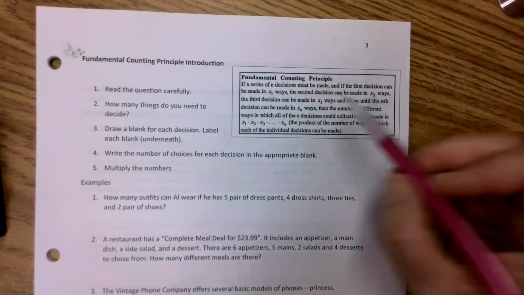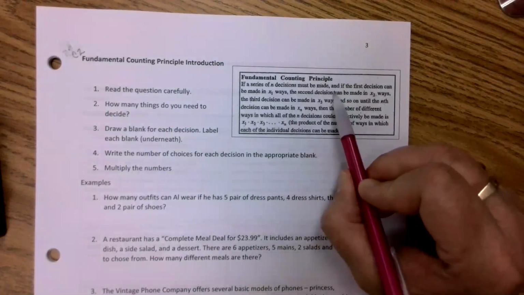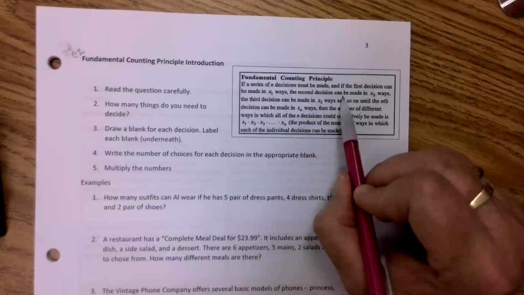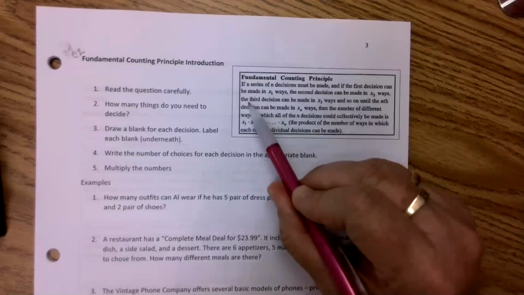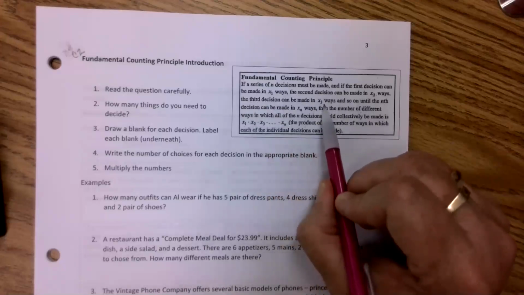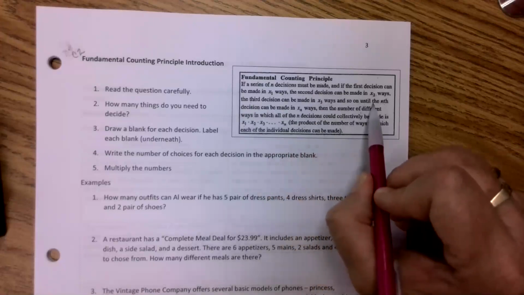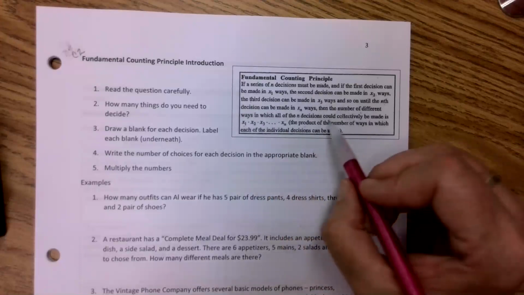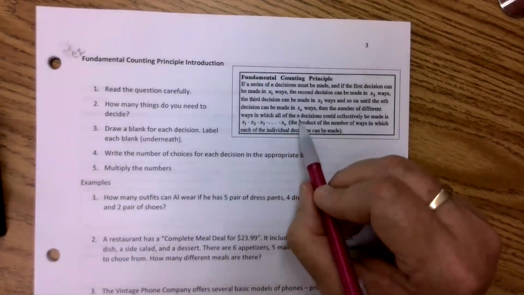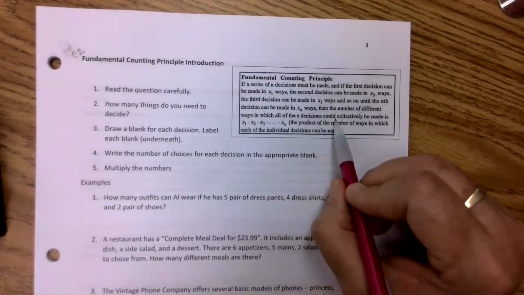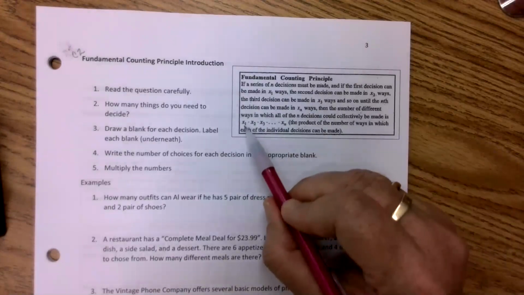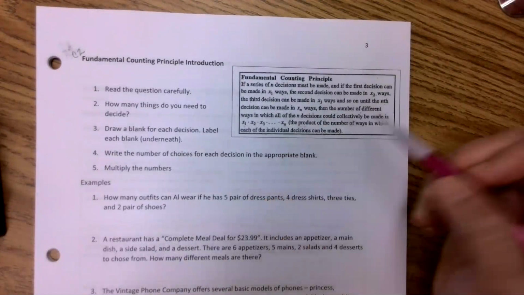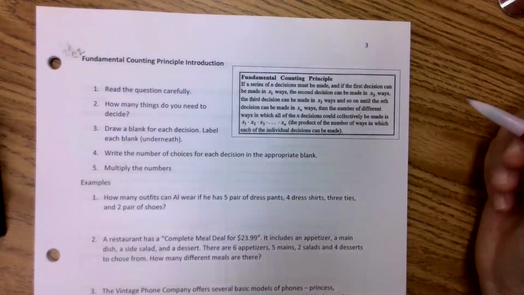If a series of n decisions must be made, and if the first decision can be made in x1 ways, the second decision can be made in x2 ways, and the third decision can be made in x3 ways, and so on and so forth, until the nth decision is made in xn ways, then the number of different ways in which all of the n decisions could collectively be made is x1 times x2 times x3, and so on till xn. Yes.